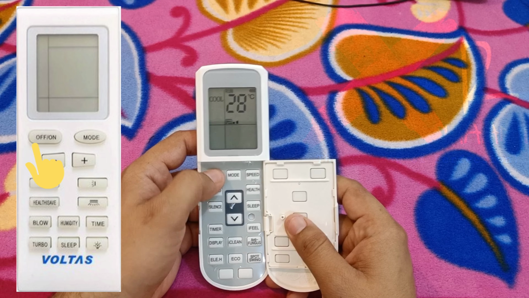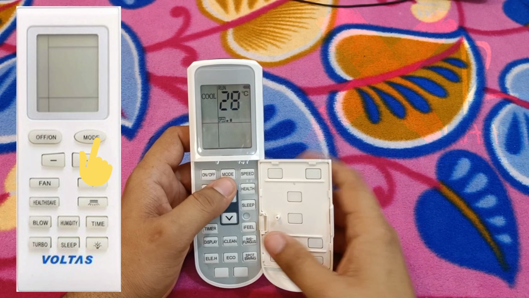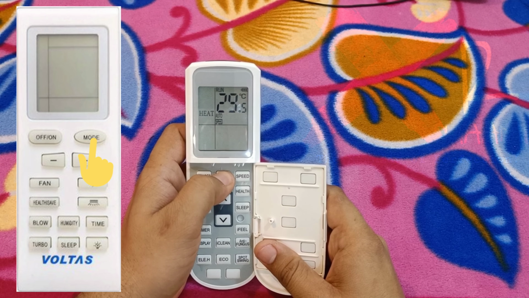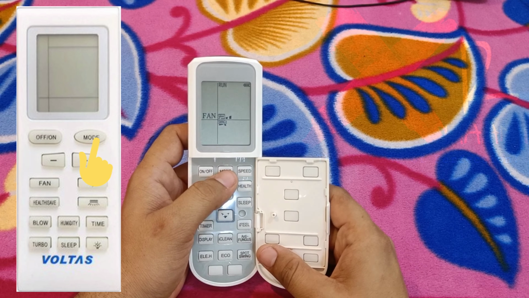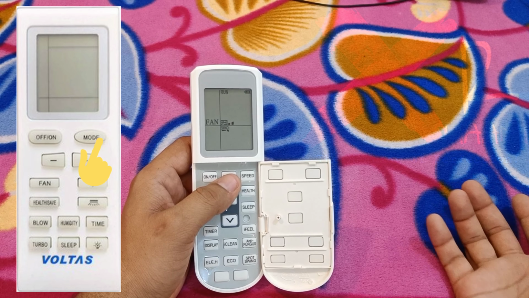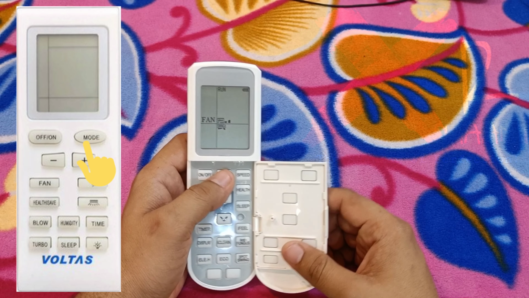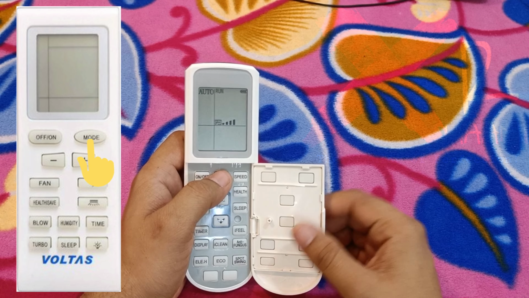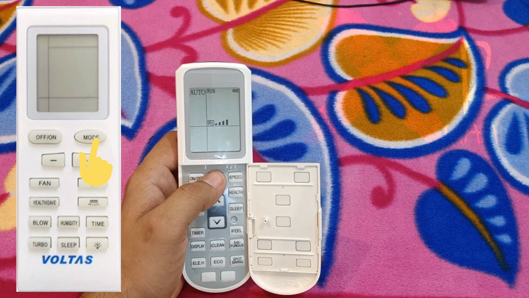Then we have the mode key. How can you use the mode key? When you press the mode, as you can see, there are many modes in the air conditioner. You can choose. For example, let me show you, this is fan mode. So your air conditioner will not give you cooling and it will work just like a fan. So if you want just fan, you can use fan. This is auto mode. Your air conditioner will cool your room also. It will work in auto mode. And this is cool mode.